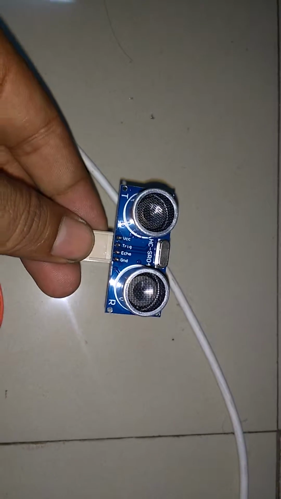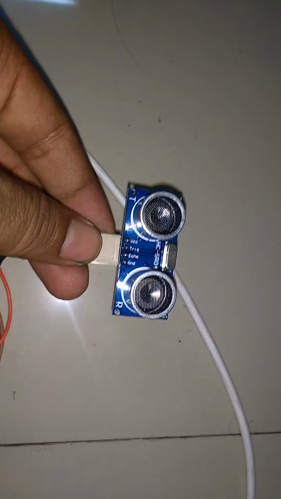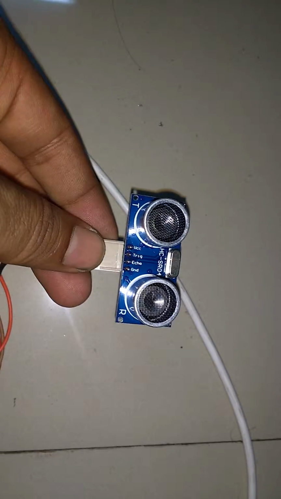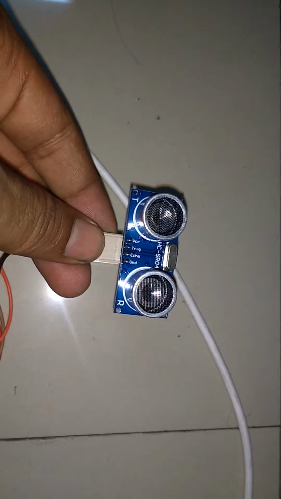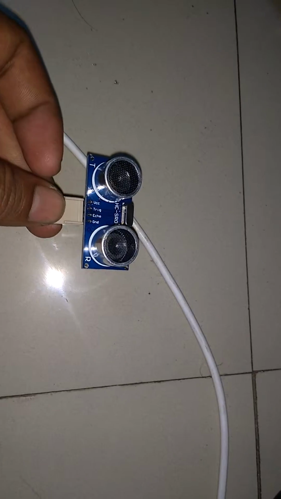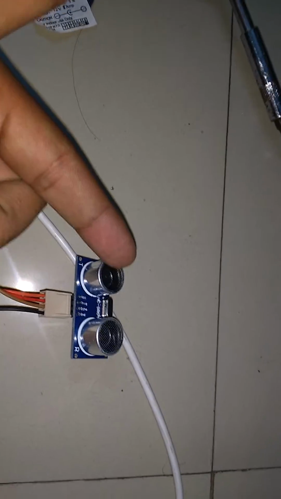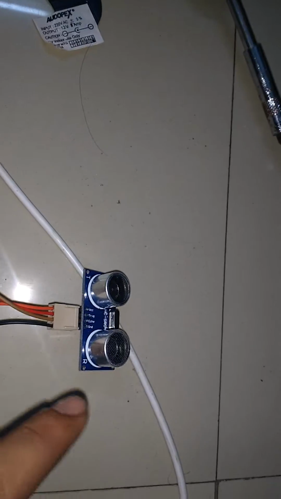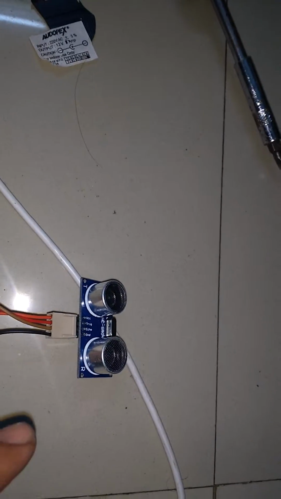Trig means we are sending data. The data is nothing but one short pulse. The pulse duration is 10 microseconds. We send a 10 microsecond pulse through this transmitter, and we wait for the reply to that particular pulse. The reply will be there if and only if the obstacle is present. For example, if I am sending the data through this, after some time it will be received at this end, so it will travel 2 times the distance.